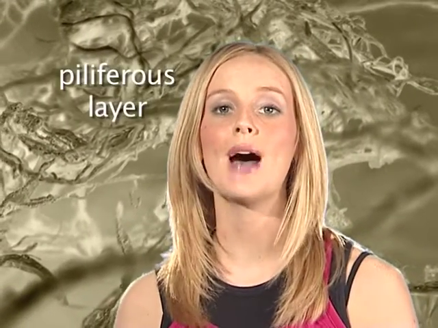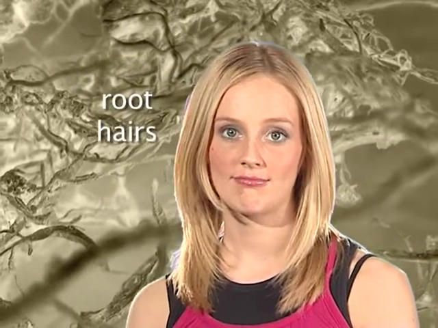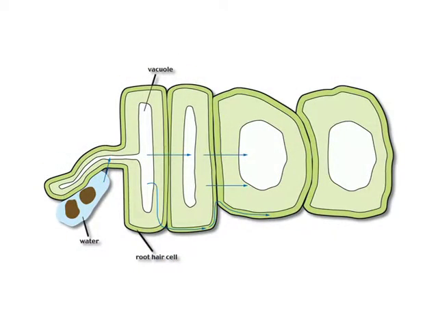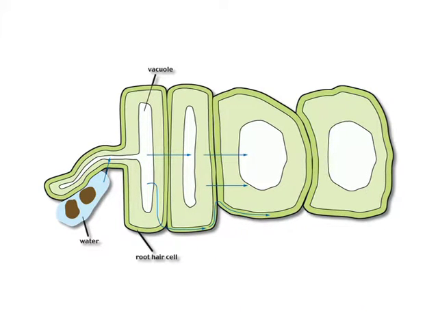At the root tips, the epidermis is modified to produce a piliferous layer. Here, the cells have outgrowths called root hairs. This gives an increased surface area. Mineral ions are taken into the root hairs by active transport. This lowers the water potential inside the root hair cells, and water from the soil enters the root hairs by osmosis, down the water potential gradient.